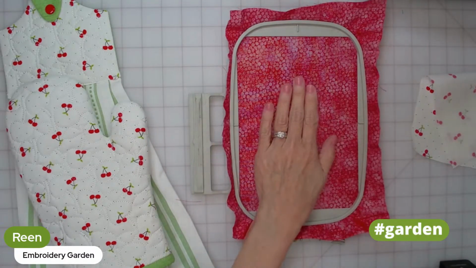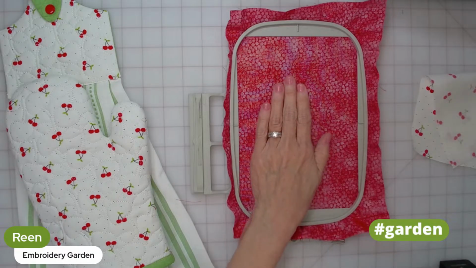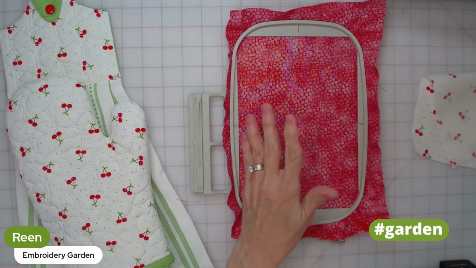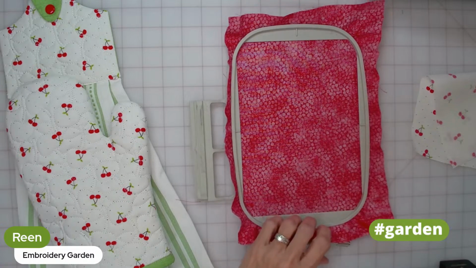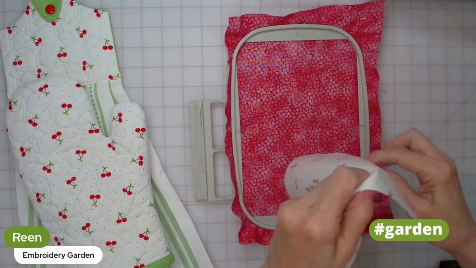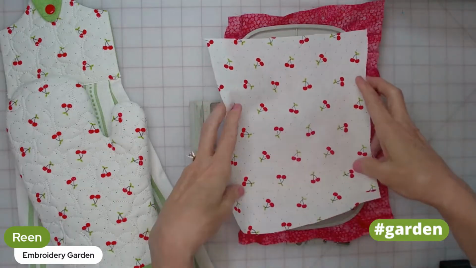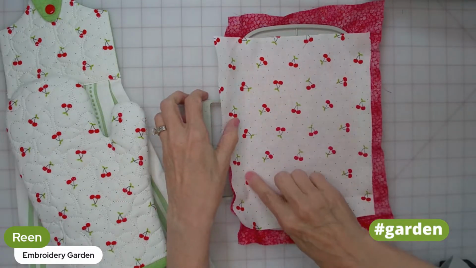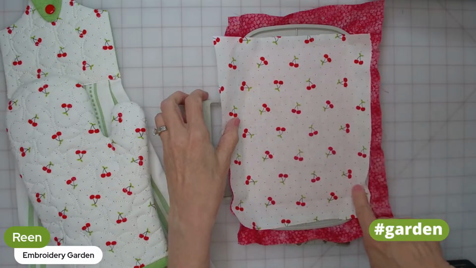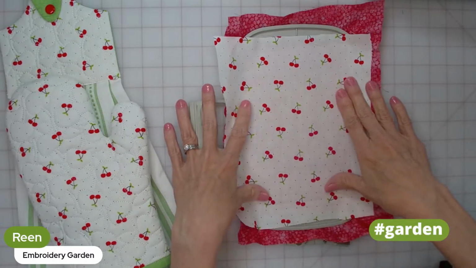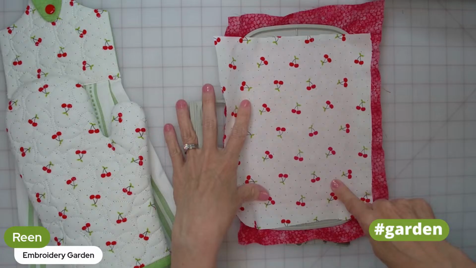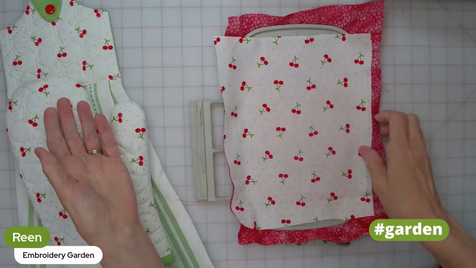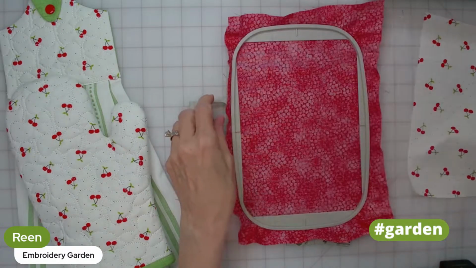Then I put down my piece of embroidery. Then I put down a piece of batting, just regular, you know, cotton type batting. Then I put down my piece of my main fabric right side up. Put it on the machine, and it's going to stitch that rectangle that holds everything down. Then it's going to stitch those little cherries. This comes out of the hoop, and then I do the same thing again.